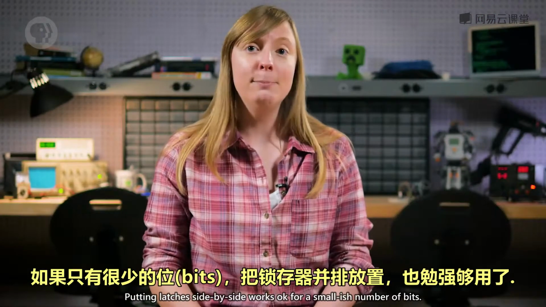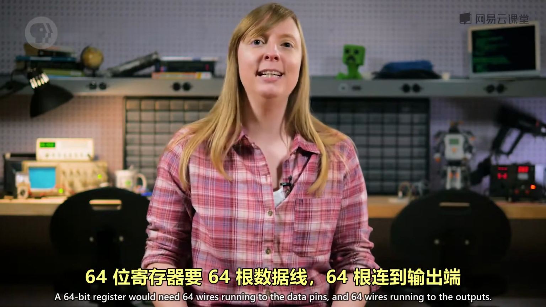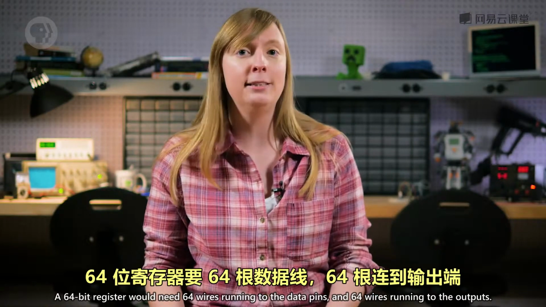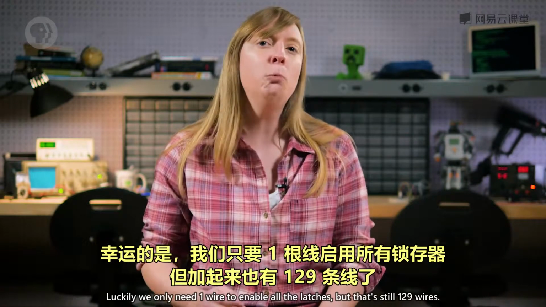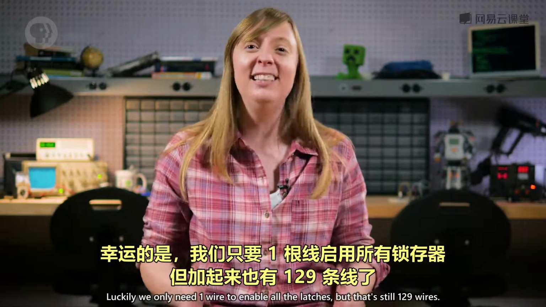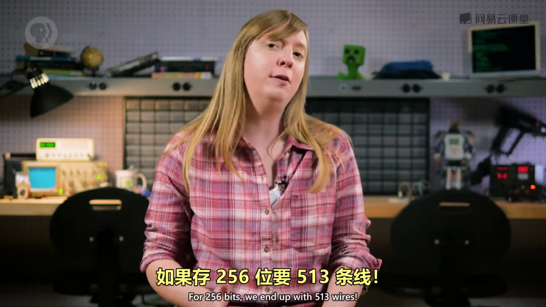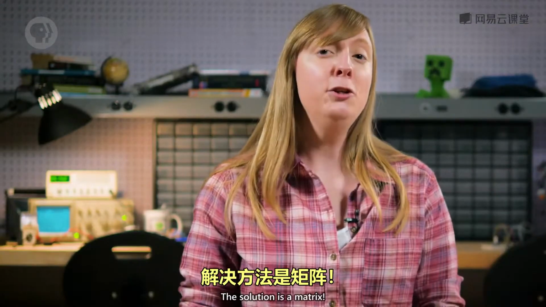Putting latches side by side works okay for a smallish number of bits. A 64-bit register would need 64 wires running to the data pins, and 64 wires running to the outputs. Luckily, we only need one wire to enable all of the latches, but that's still 129 wires. For 256 bits, we end up with 513 wires. The solution is a matrix.